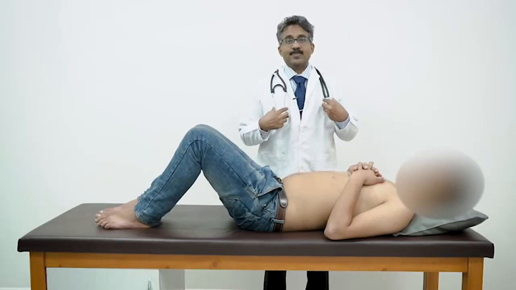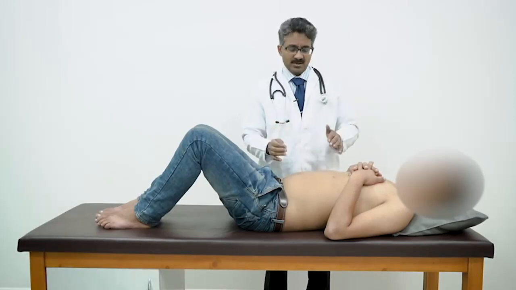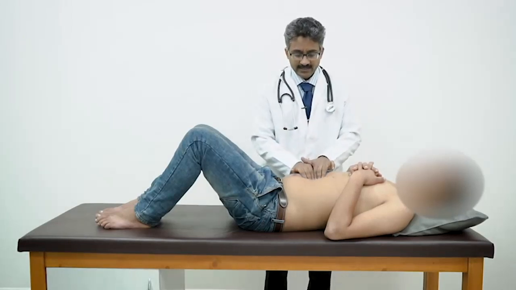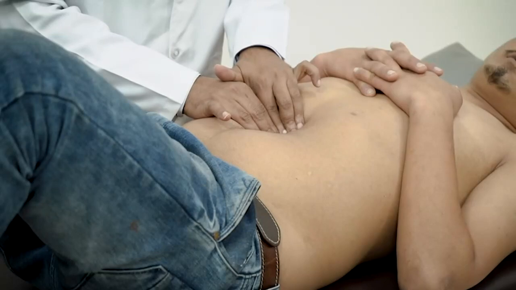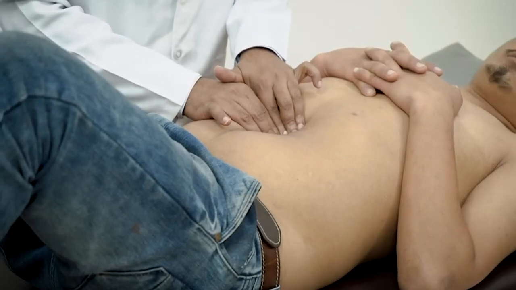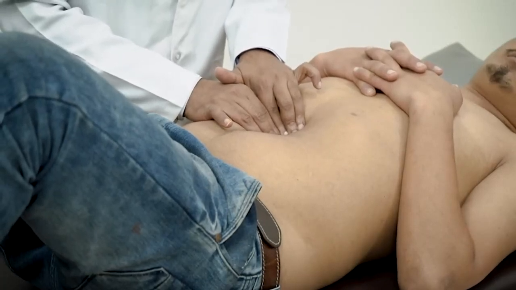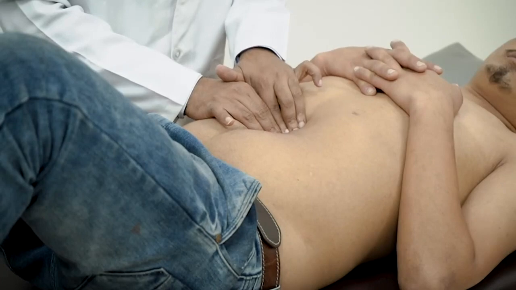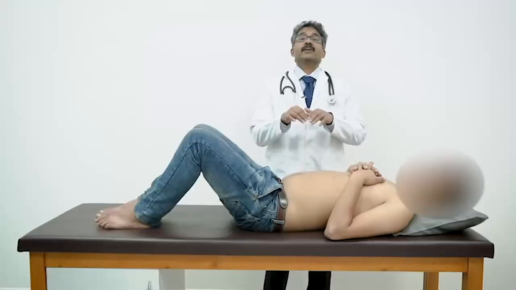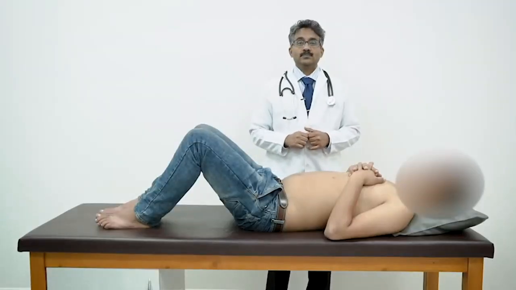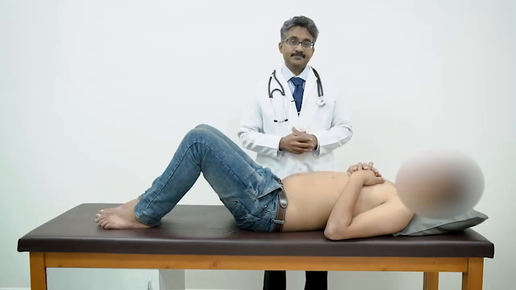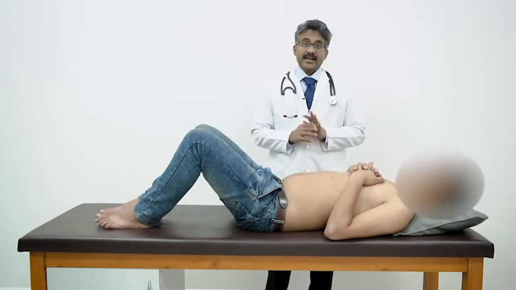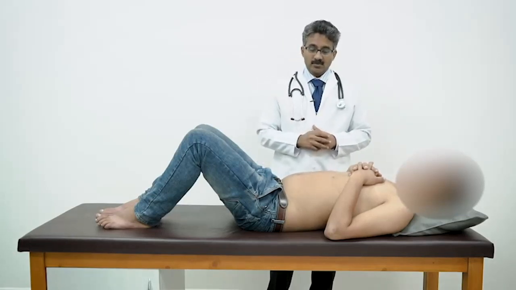The abdominal aorta is palpated just 2 inches above the umbilicus. You can put your finger like this and you can palpate. Especially it is felt only in thinner individuals. Just above the umbilicus, you can put your fingers like that. Abdominal aorta palpation. Then tenderness, rebound tenderness.